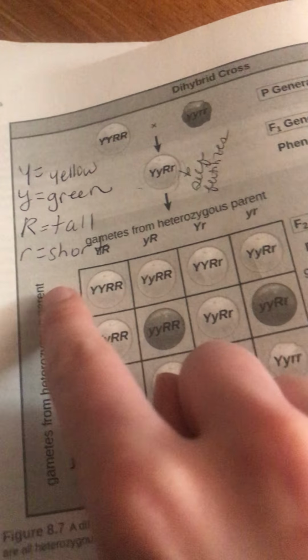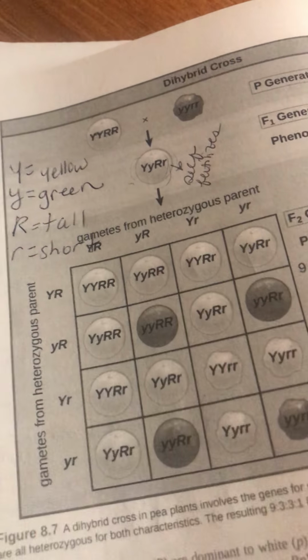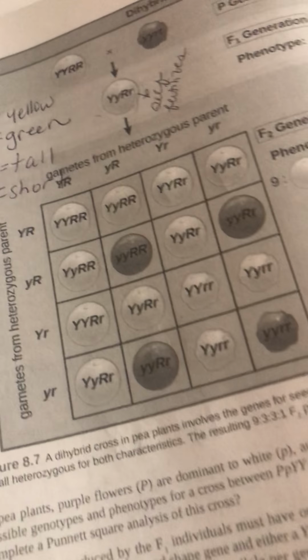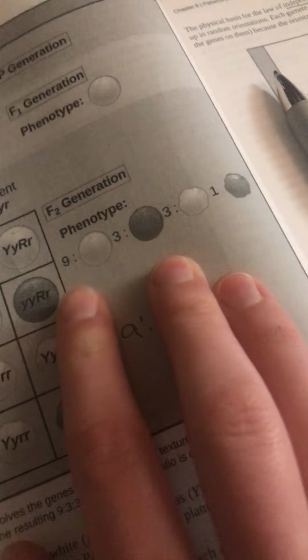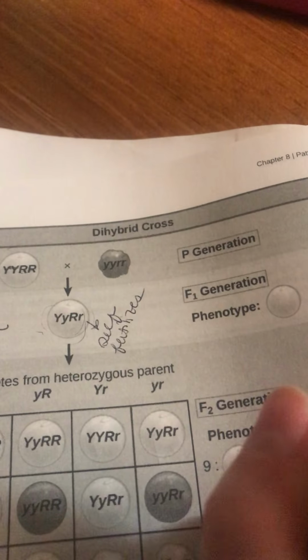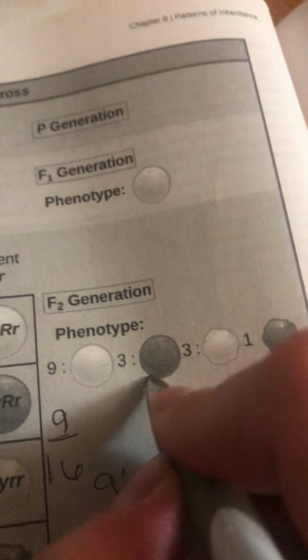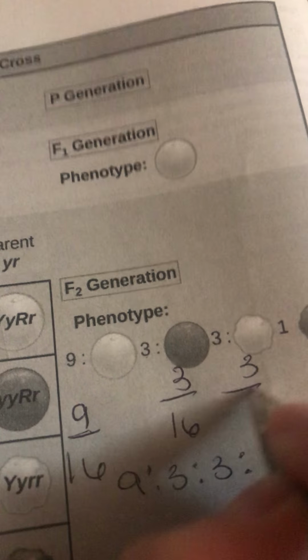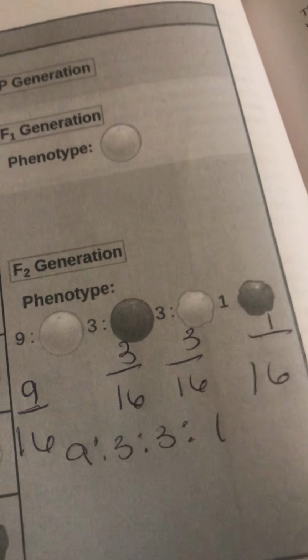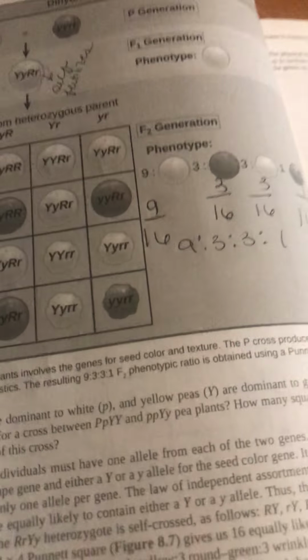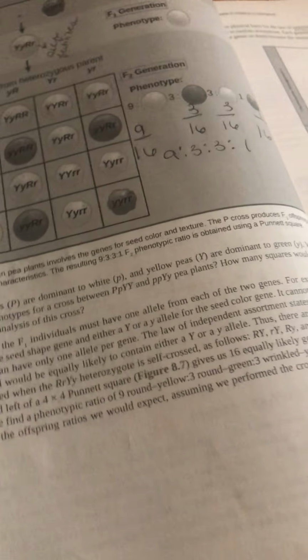And then you cross them. You bring that into here, and that into here, but you have to put them beside the correct letter. And you get these outcomes of 9, 3, 3, 1. Now, mind you, that is 9 out of 16, 3 out of 16, 3 out of 16, 1 out of 16. Okay? And we read it the same way for the genotype and the phenotype.